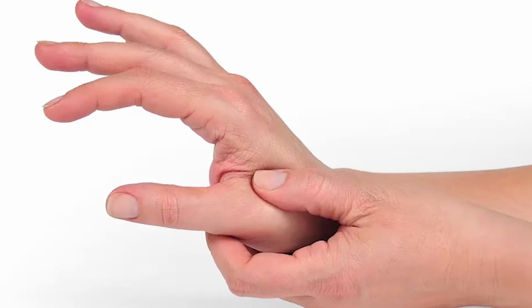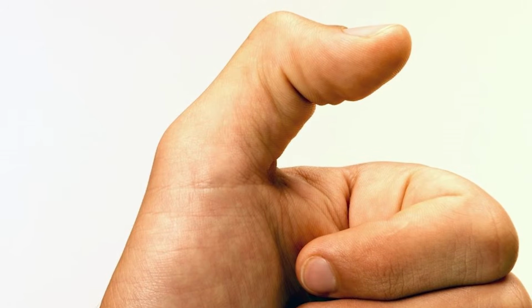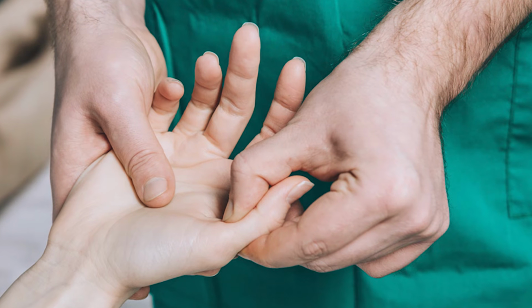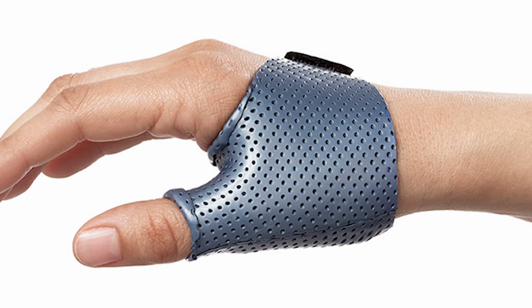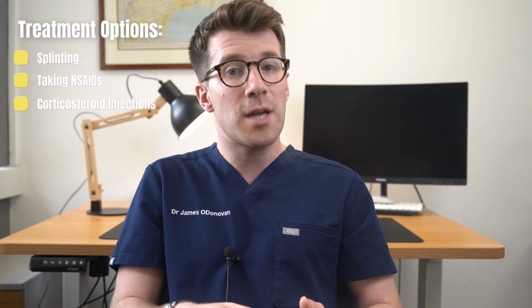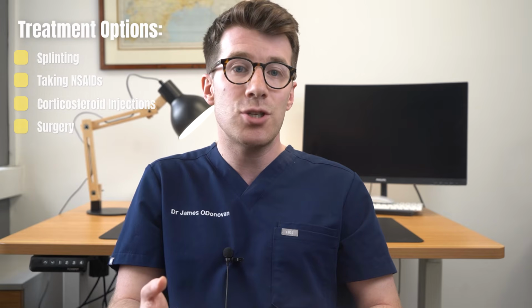Now, people with trigger thumb often experience pain at the base of the thumb, as well as a clicking or popping sensation when they're moving the thumb, and sometimes the thumb gets stuck in a bent position. Now, diagnosis is again usually based on a physical examination and feeling the tendon sheath. Again, treatment involves splinting, taking non-steroidal anti-inflammatory drugs, getting corticosteroid injections, and in some cases, surgery to release the tendon sheath. Now, you're probably seeing a pattern here that the general treatment for thumb pain is very similar, no matter what the cause.